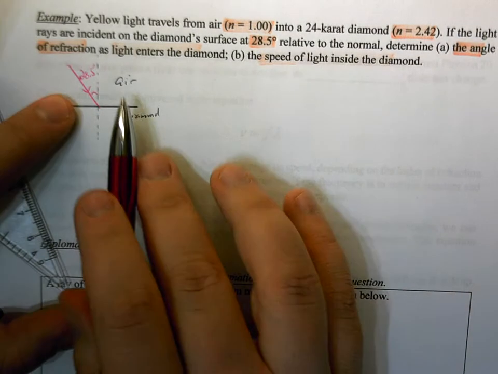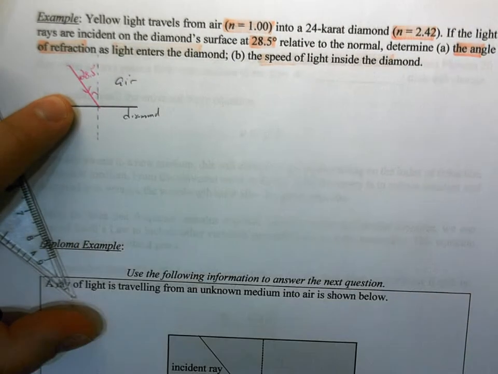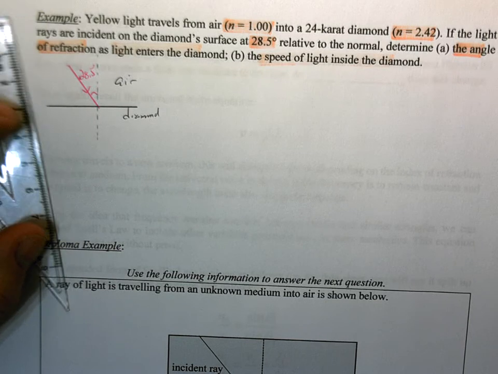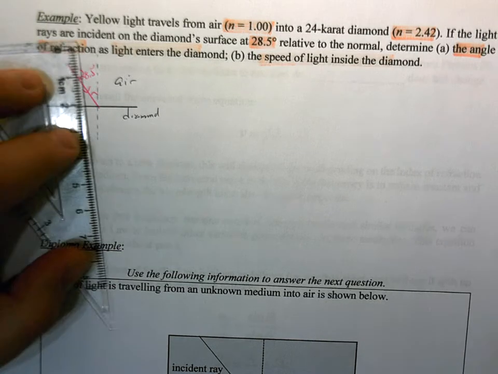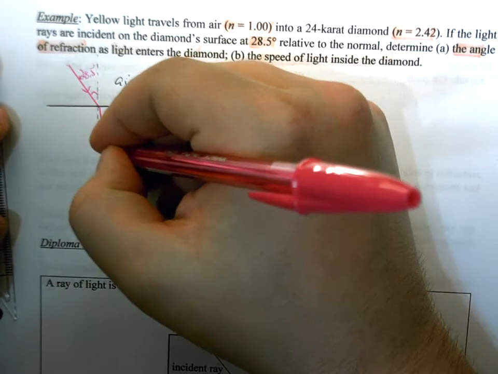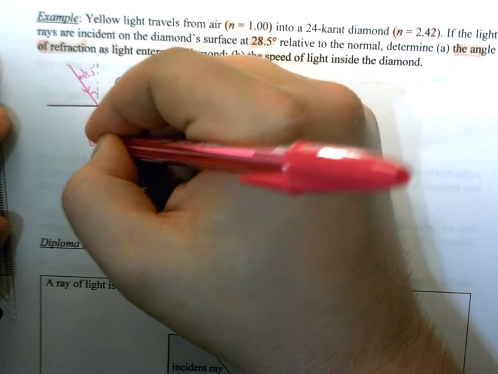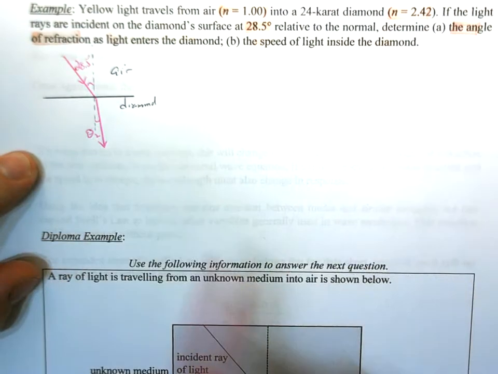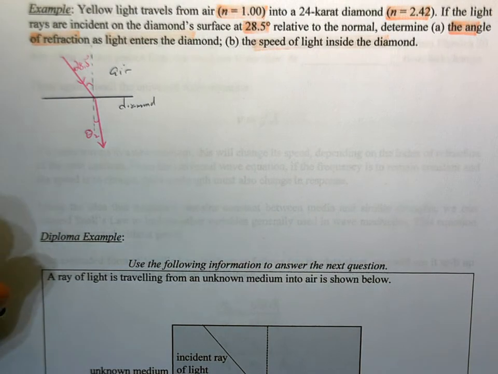Because we're going from a medium with an index of 1 to 2.42, into a higher index medium, we know that the light ray is going to bend towards the normal. So this is going to be our angle of refraction here. It should be smaller than 28.5 degrees since it's bending towards the normal. We want to find out how much it's going to bend.